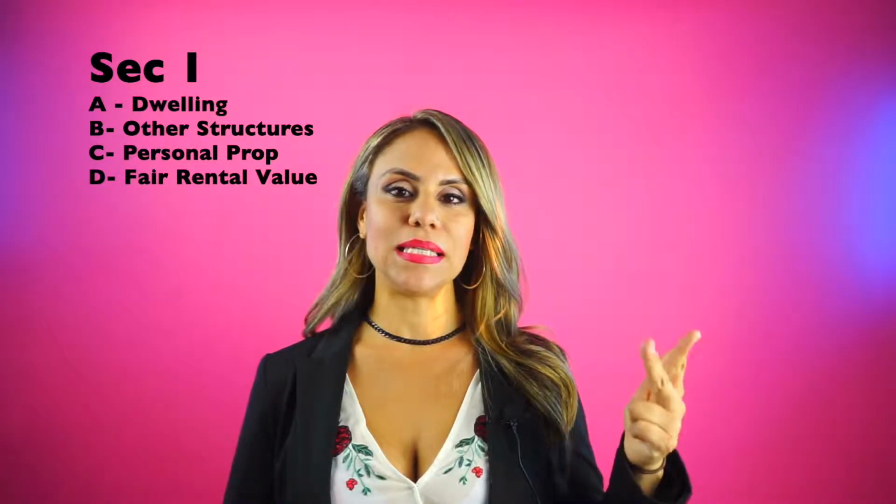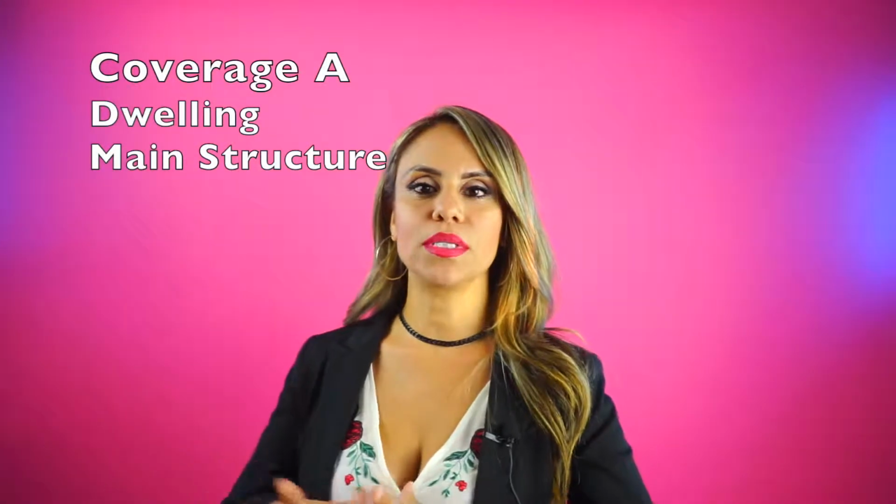So the DP3 policy is also the same as the HO3 policy, divided into two sections, Section 1 and Section 2. Section 1 covers A, B, C, and D. Let's get into A. A covers the dwelling amount for which the property is going to be insured.